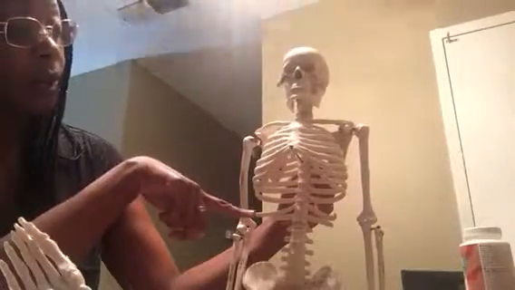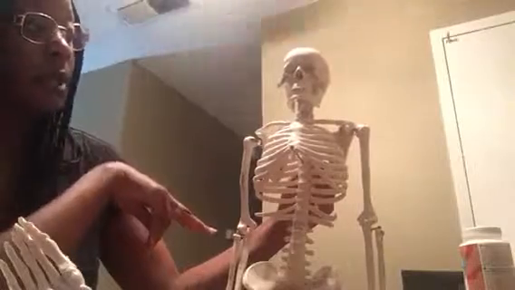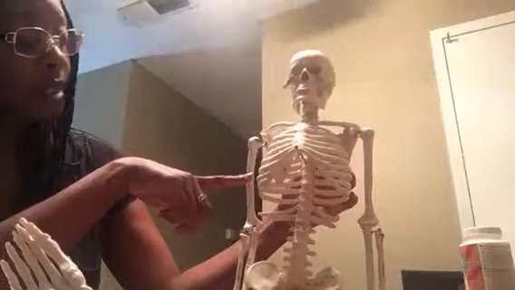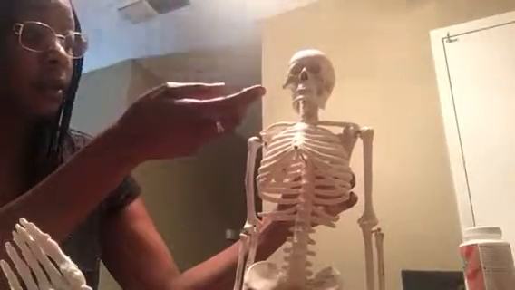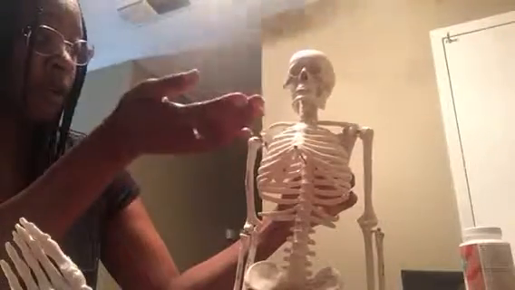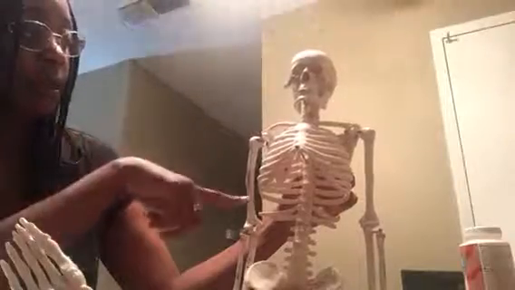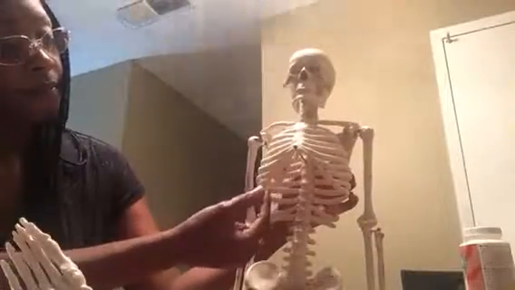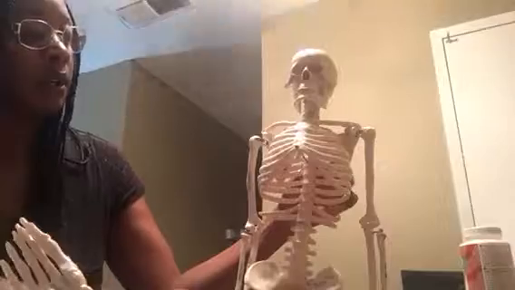And then we have ribs 11 and 12, which are called floating ribs, because as you can see, they are attached from the back, but they're just kind of hanging out there. There's nothing going on in the front. And ribs 8, 9, and 10 are also considered by some the floating ribs, again, because they're attached from the back only, but they at least are fused to one another. So there you go.